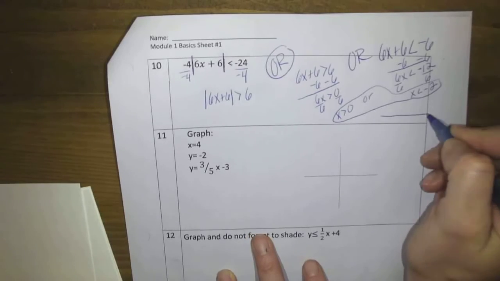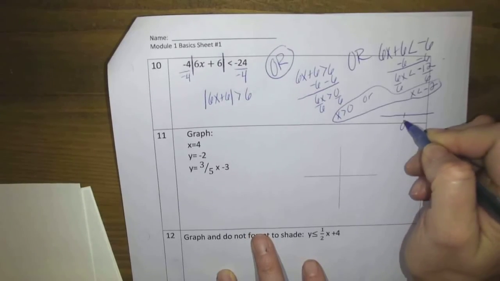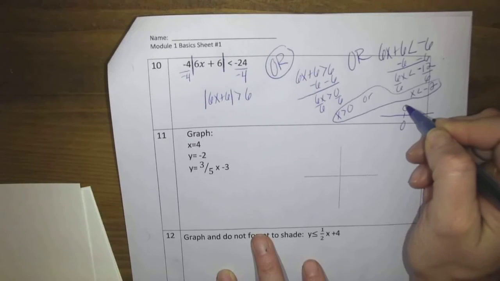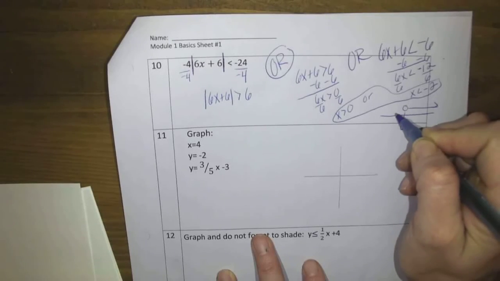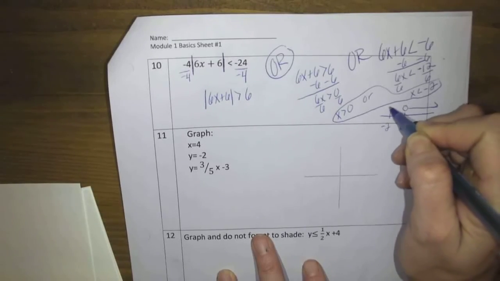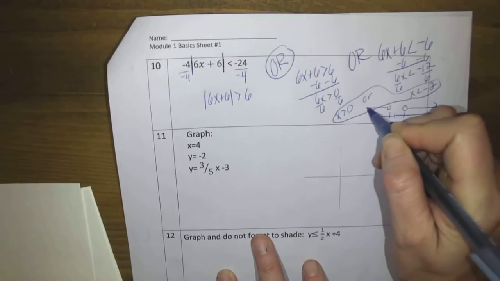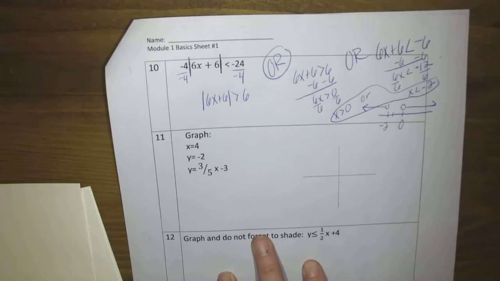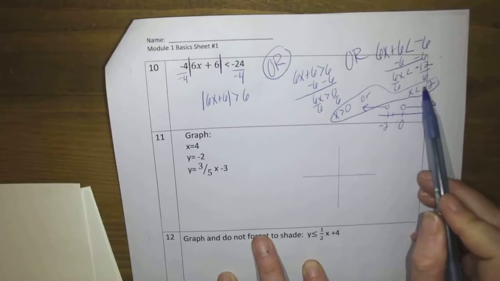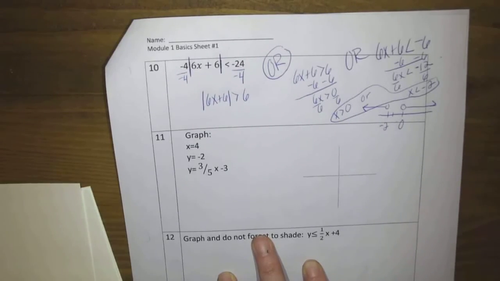If they want it graphically with a picture, 0. Greater, open dot, greater is to the right. The other one is -2. Open dot again, because it's less than, it can't be -2. Less than, points left. So here's your picture, and then here is your algebraic answer there for 10.